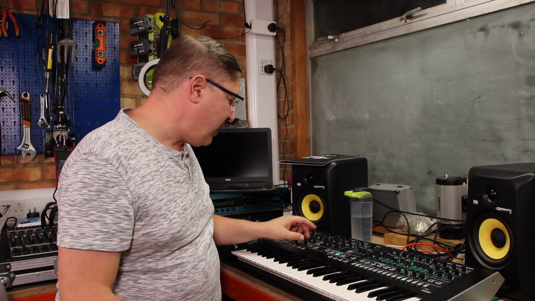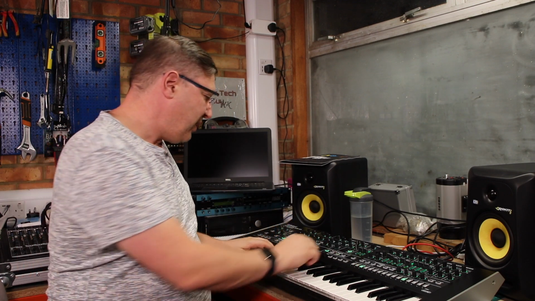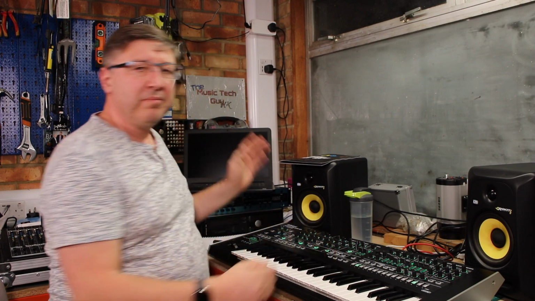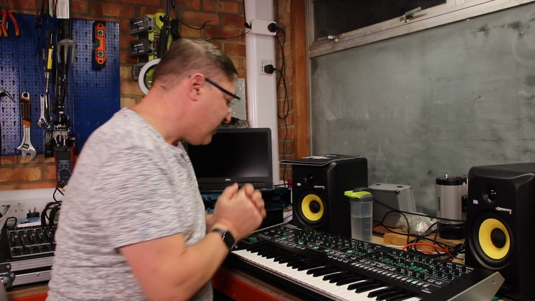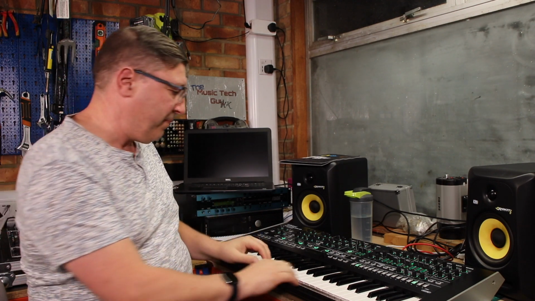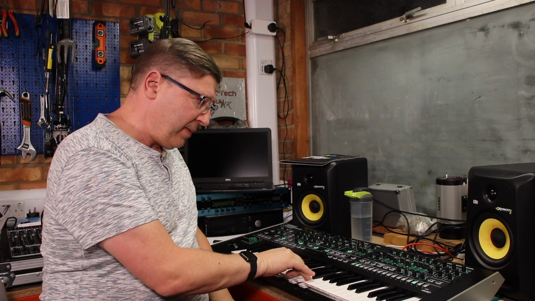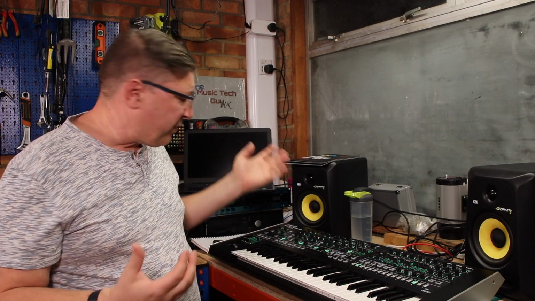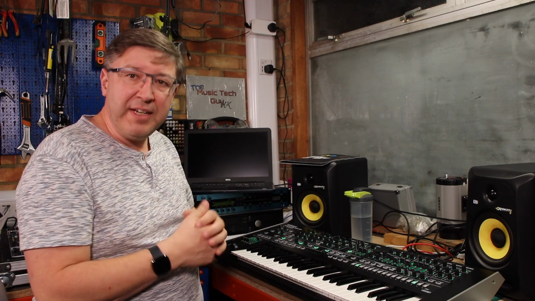I'm going to load up a System-8 patch. So let's find, okay, we're going to use this one. This is patch B6 called LD5th Sweeper. Okay, you get the drift. A very synthy sound.